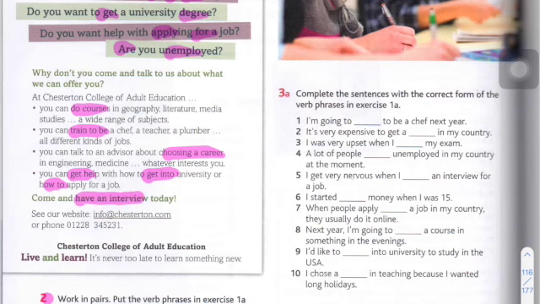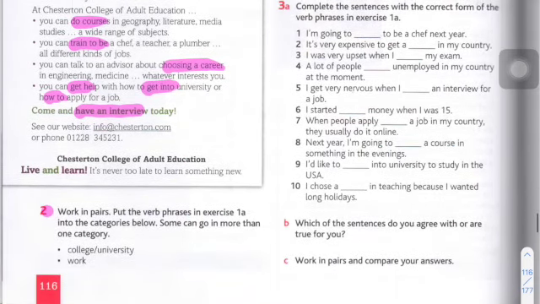See our website, and this is the email or the phone, and that is the phone number. Chesterton College of Adult Education. Live and learn. It's never too late to learn something new.